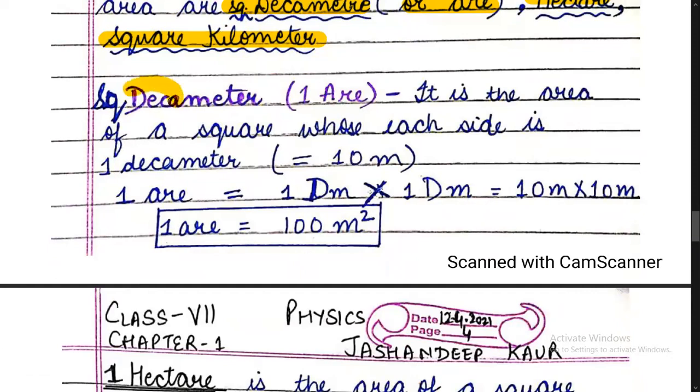Children, the word deca means 10. So 1 decameter means 10 meter. And 1 are is the area of the square whose each side is 1 decameter.